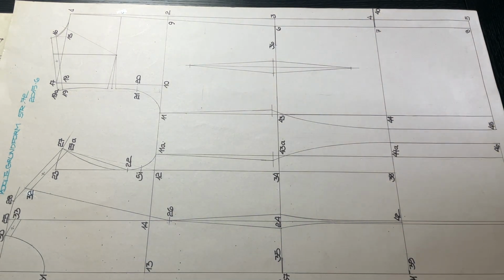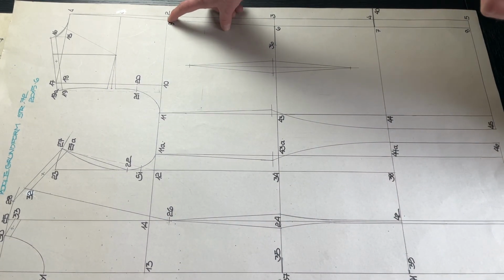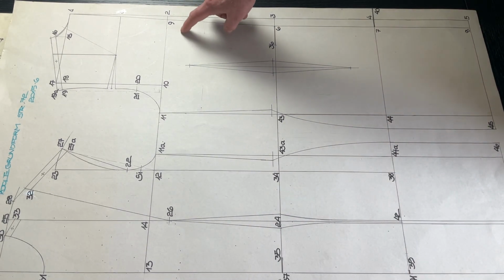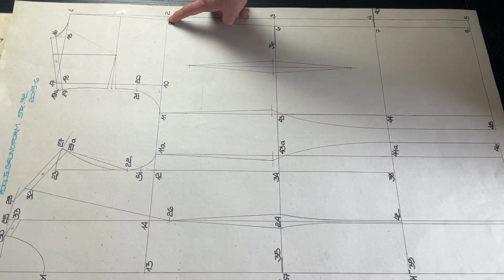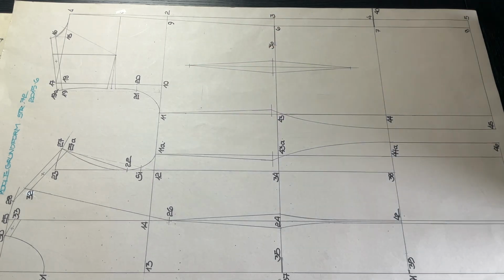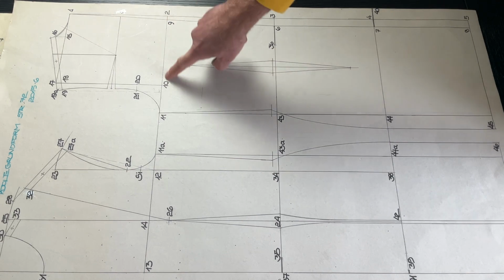So that's the first one. The next one you have to consider that is different is the back width from 9 to 10. Instead of half a centimeter, you put a little bit more, 1 to 1.5 centimeter to your measurements.